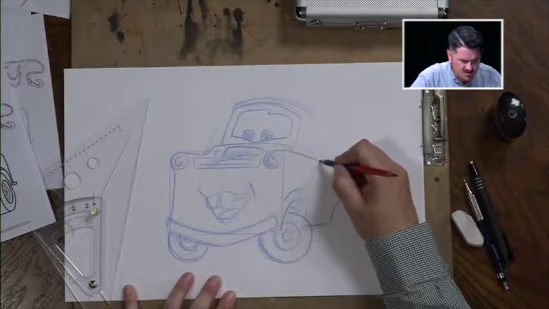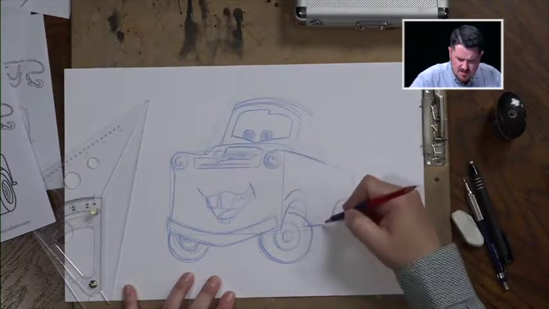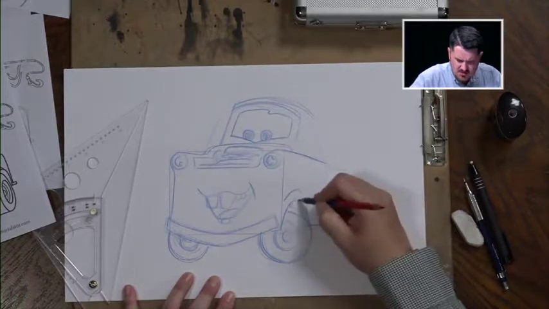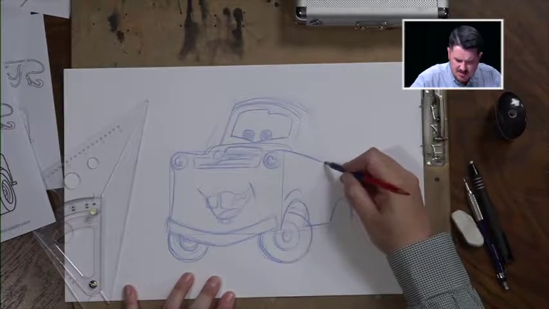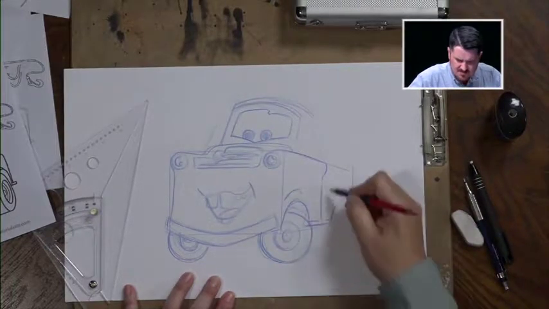Now I'm following the top of my rectangle back to about midway between these 2 tires, okay? And what I'm going to do, I'm going to draw this line coming down, making the door. It's curved and it comes down. Okay, so that's the curvature of the door here, right?